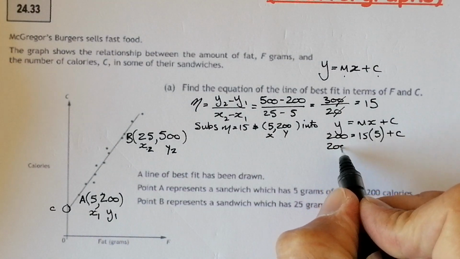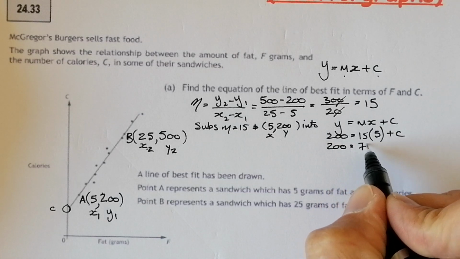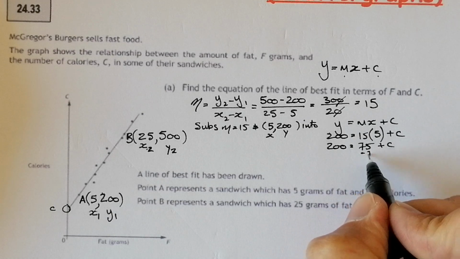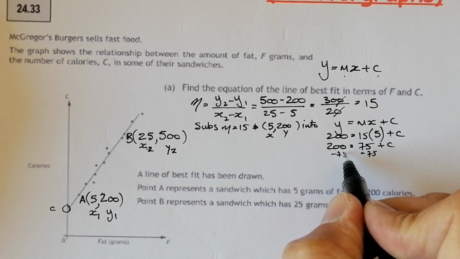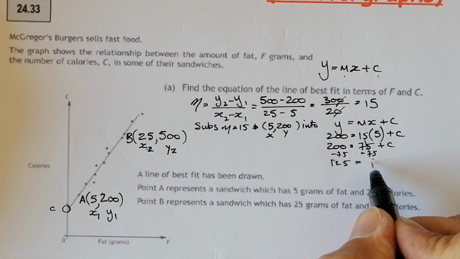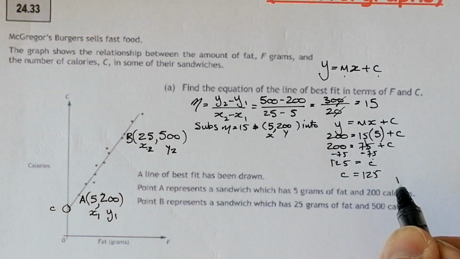Okay, that'll be my c value that's going to be appearing here. So what I've got here is 200 is equal to, so 5 times 15, that'll be 75, plus c. I'm going to take 75 away from both sides, and what that gives me is 125 on this side. That gets eliminated, and that leaves me with c. So c is equal to 125.